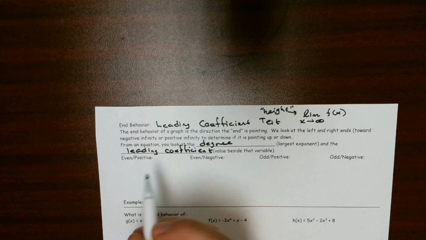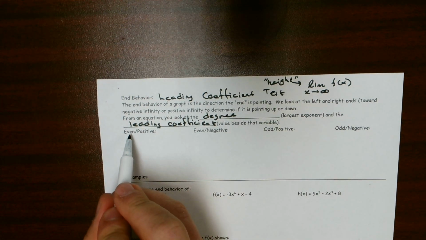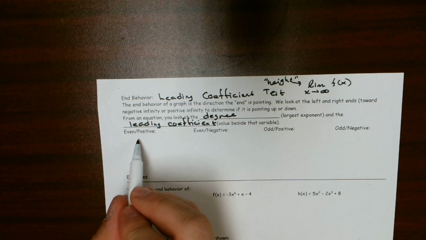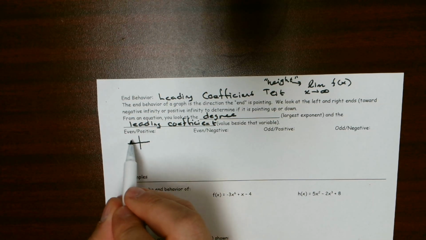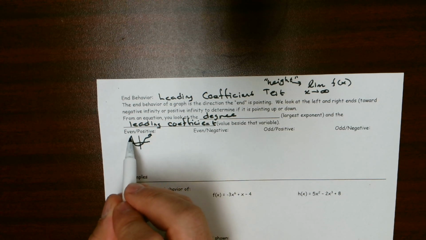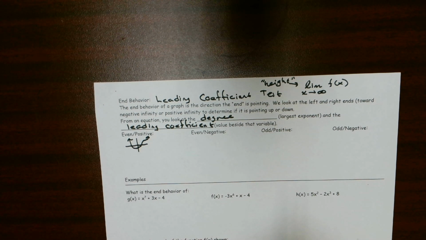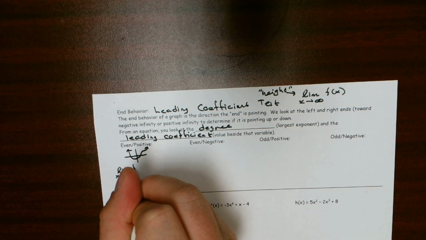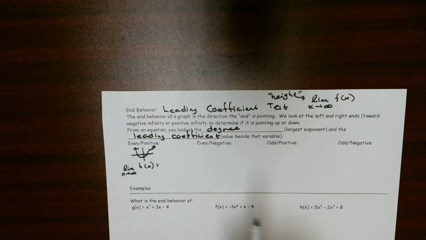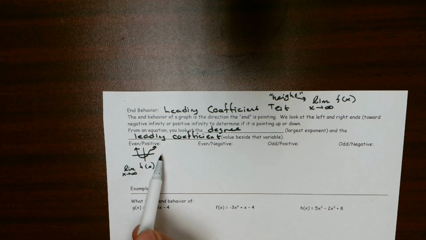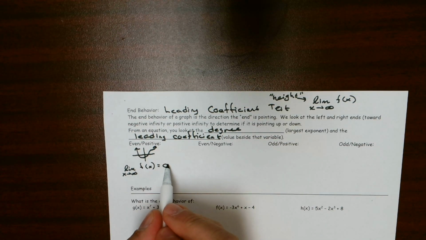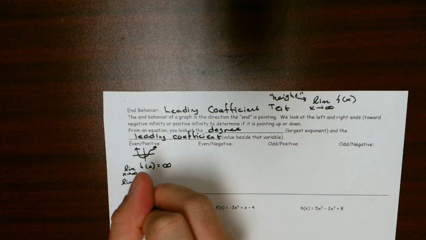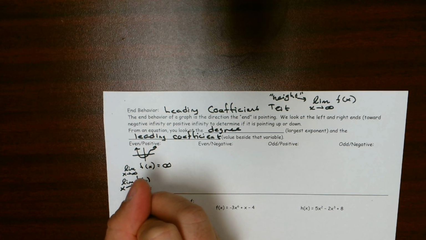So the leading coefficient test: an even degree function, something squared, fourth power, sixth power, eighth power, and so on, with a positive leading coefficient is going to look something like this. It might be a parabola, might have a dent in it, whatever. The limit as x goes to infinity of this function: as x goes to the right, what is the height doing? The height is going up towards infinity. And the limit of this function, the height of this function as x goes towards negative infinity.